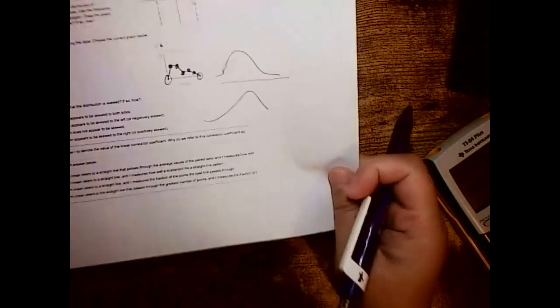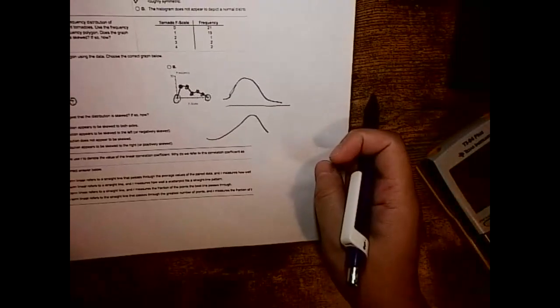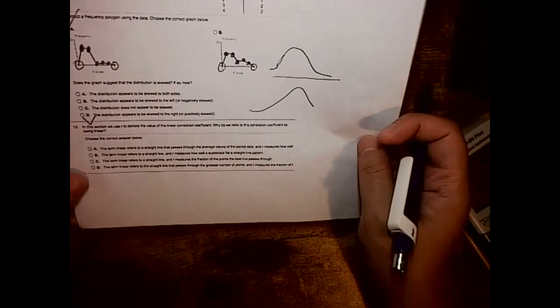The book did a really good job of explaining skewed to the left and right using your feet. If it's right skewed, like your right foot, your toes are bigger on the right side. And if it's left skewed, your toes are bigger on the left side of your left foot. I thought it was an interesting way of looking at it. Yeah, perfect. That's very good.